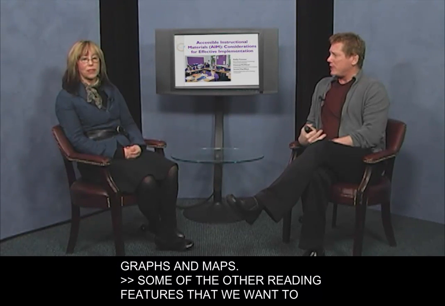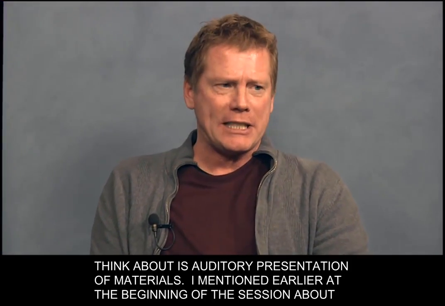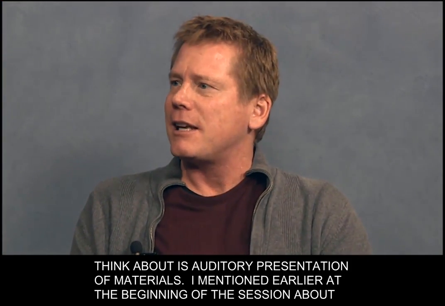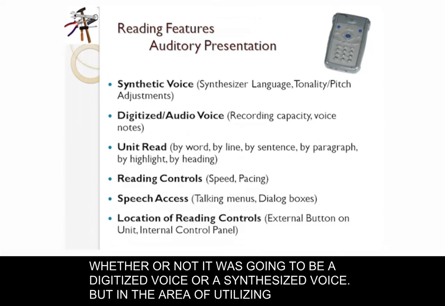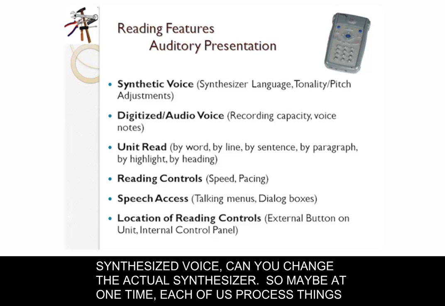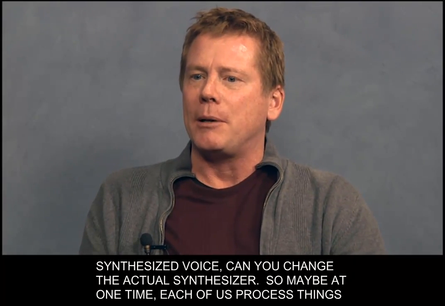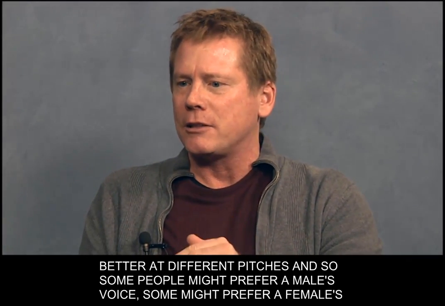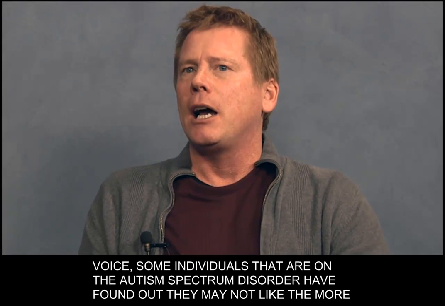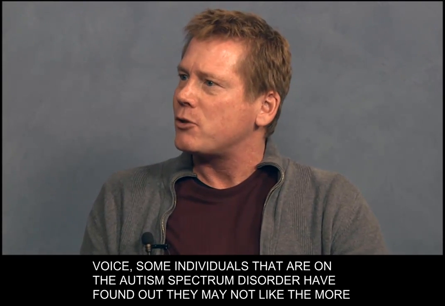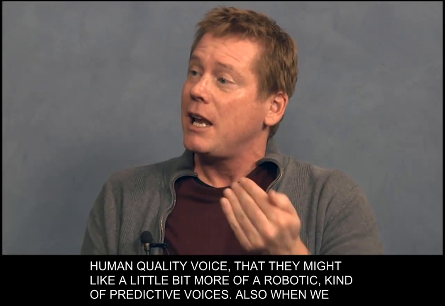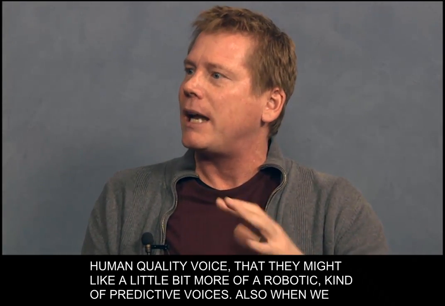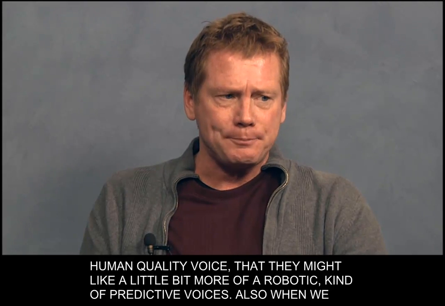Some of the other reading features that we want to think about is the auditory presentation of materials. I had mentioned earlier at the beginning of the session about whether or not it was going to be a digitized voice or a synthesized voice. But if you're utilizing synthesized voice, can you change the actual synthesizer? Each of us processes things better at different pitches. And so some people might prefer a male's voice, some might prefer a female's voice. Some individuals on the autism spectrum, I found, don't like the more human quality voice, and may like a little bit more of the robotic kind of predictive voices.